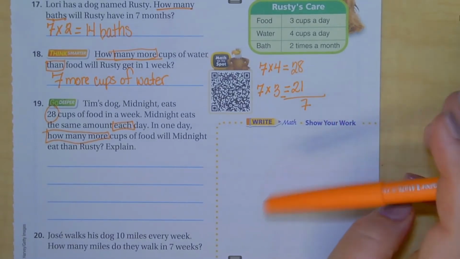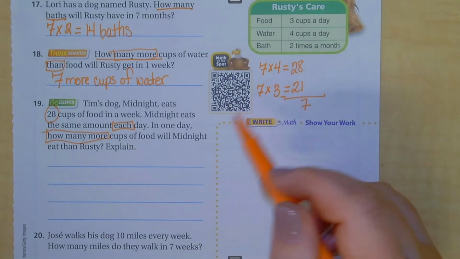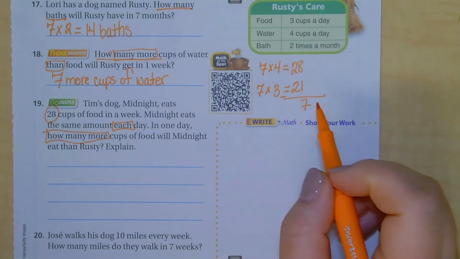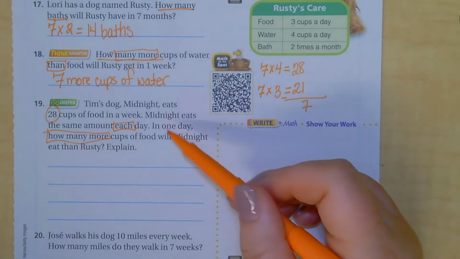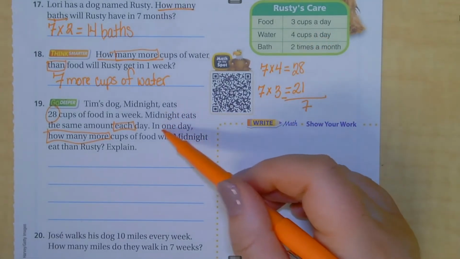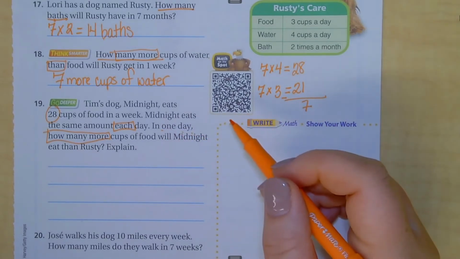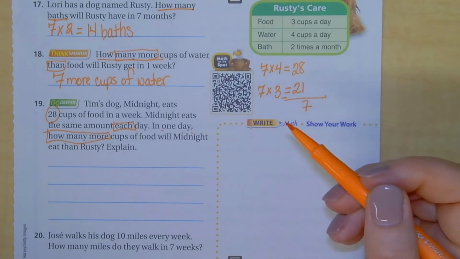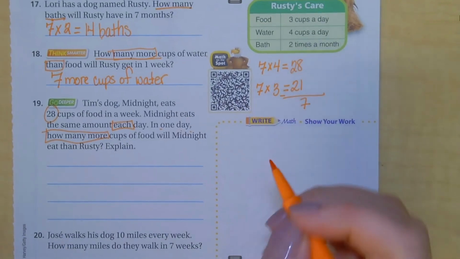So, in 1 day, I know that Rusty eats 3 cups of food, right? So I don't need to solve for that. But I need to know in 1 day how much Midnight eats. So I know that in a week he eats 28 cups of food.